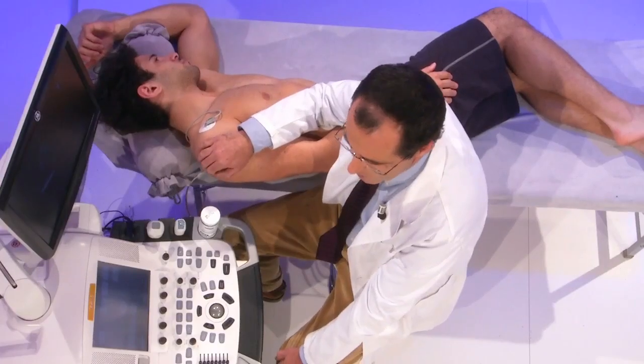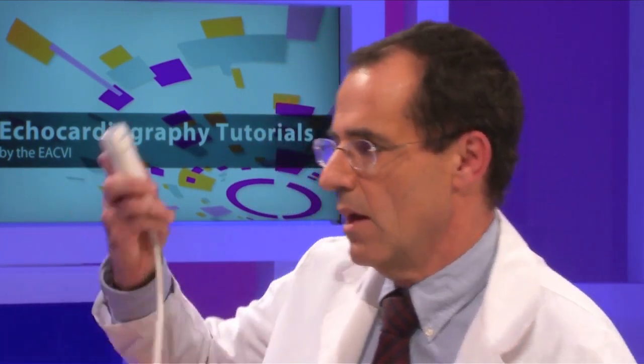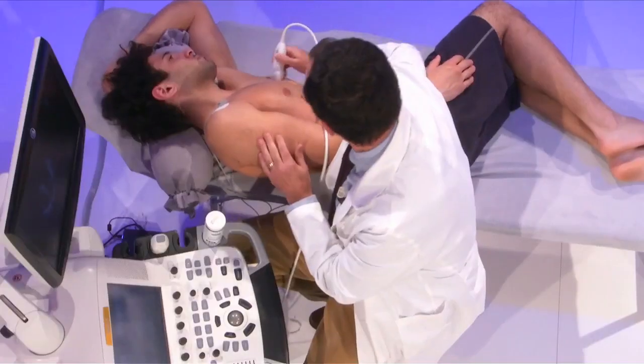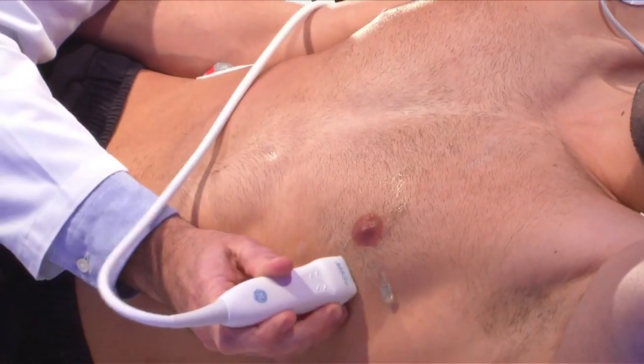He had a stressful event some days before, and despite not having risk factors for coronary artery disease, his ECG showed elevation of the ST segment in the precordial leads. Of course, it was obvious he had to go to the cath lab, but we performed an echocardiogram just before the cath lab.